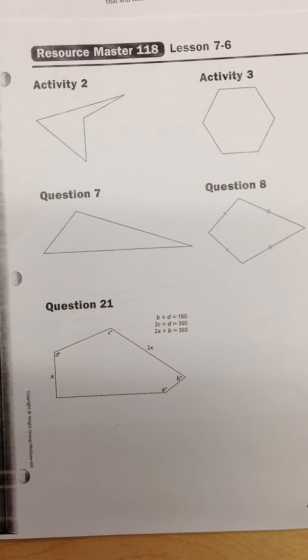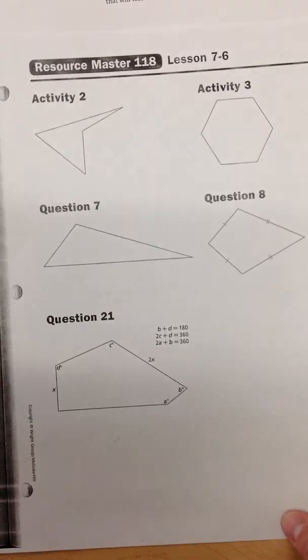There are a couple of questions on this sheet as well where you'll want to cut those out so you can do your tessellating with those versus trying to draw them out by hand. It's a lot easier if you've got these to trace.